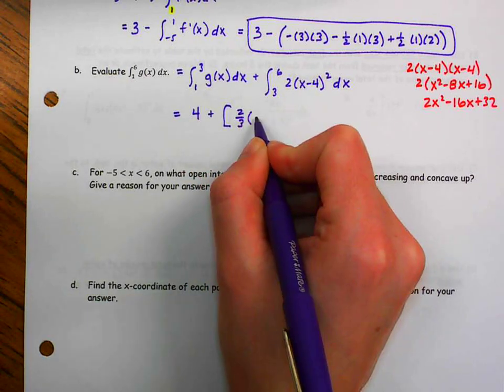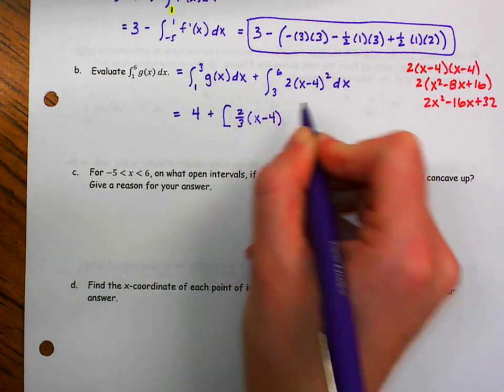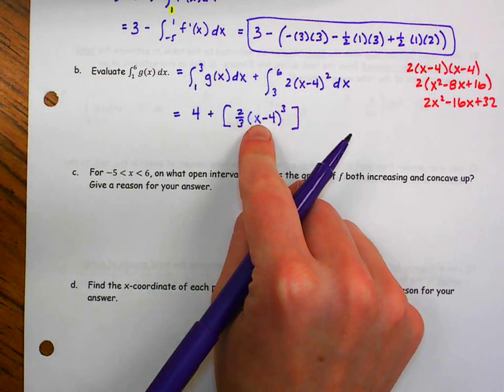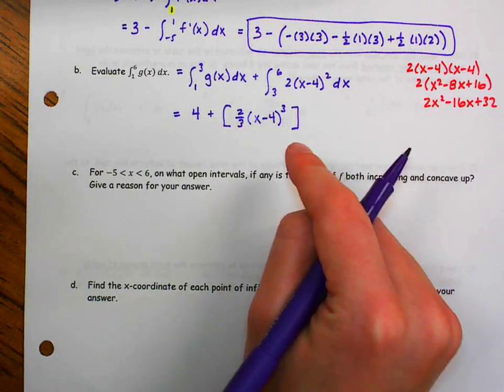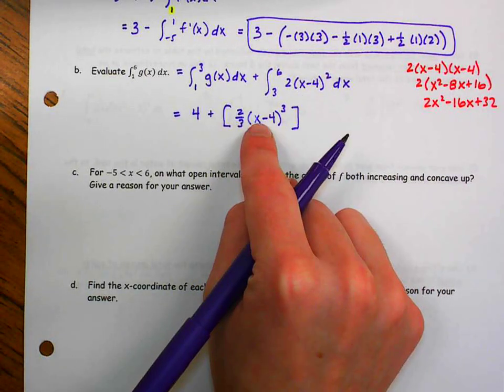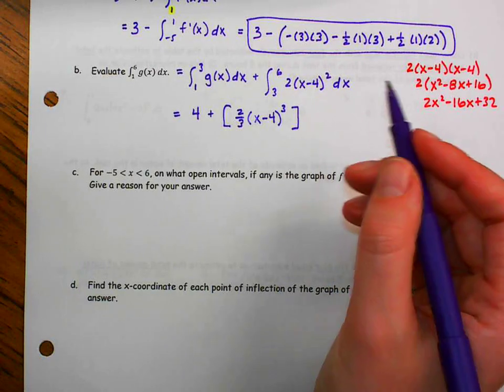My stuff isn't going to be u, in this case it's (x minus 4) to the third, and then I can divide by the derivative of stuff. Well, the derivative of this is 1, so I don't have to write it. So I can actually use the shortcut this time. I'm just doing the antiderivative of the stuff, and then I'm dividing by the derivative of the stuff, which was 1.